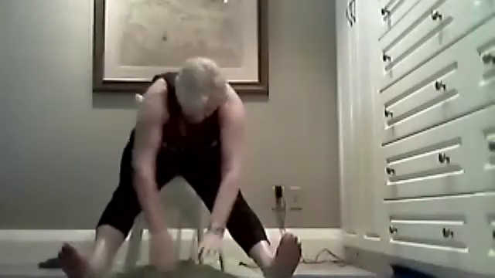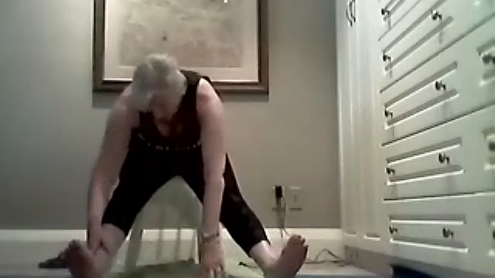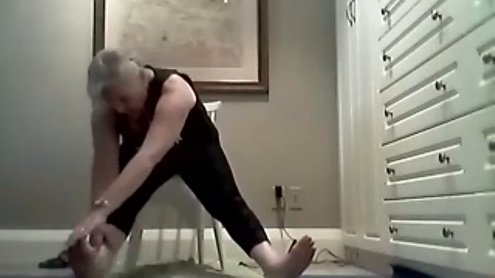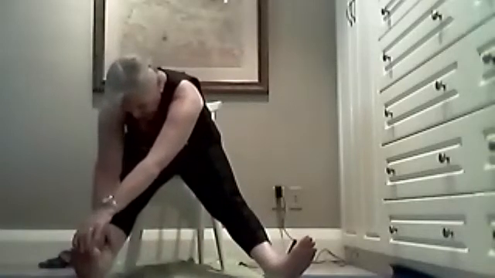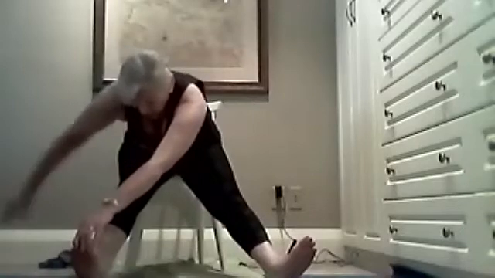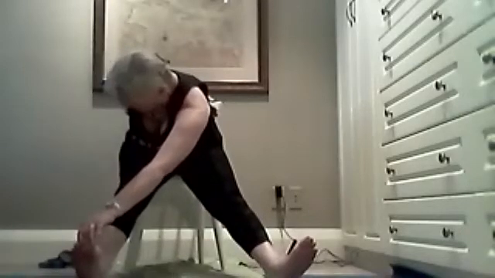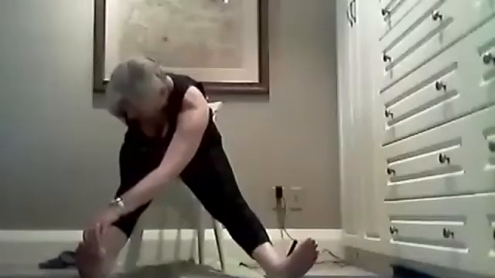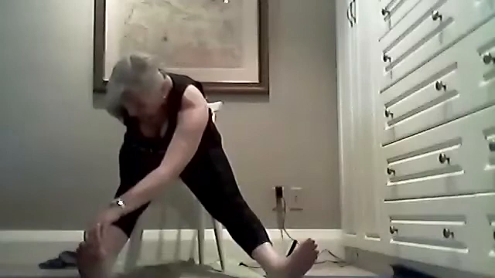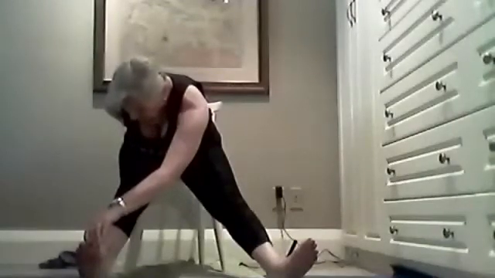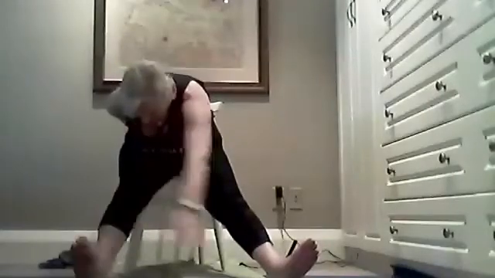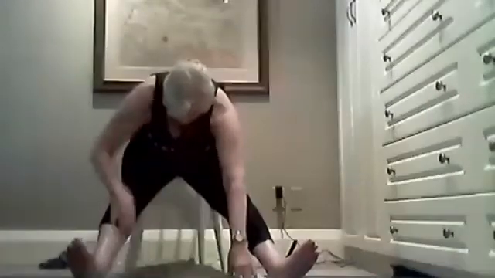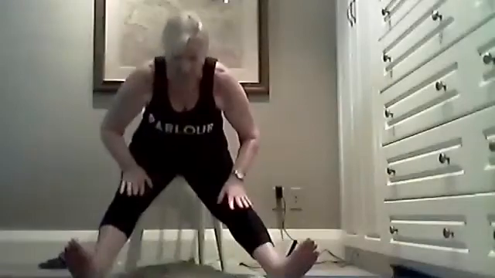Then bring the hands back to the center. Walk your hands over to the other side. Reach your toes with your right hand. Left hand can remain on your ankle or behind your back. Sink into this. Hold it here. Breathe in and out. Bring your hands to the center. Flat back. Slowly come back up.